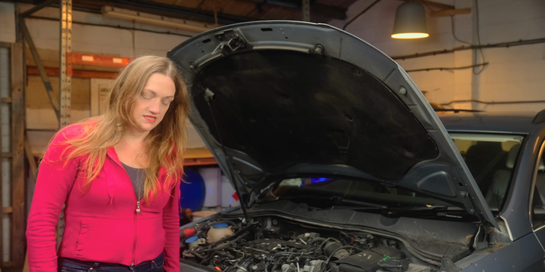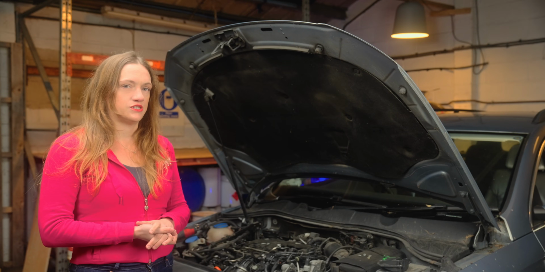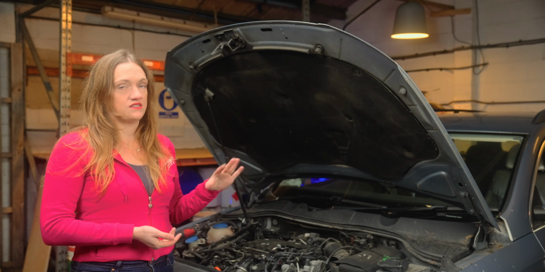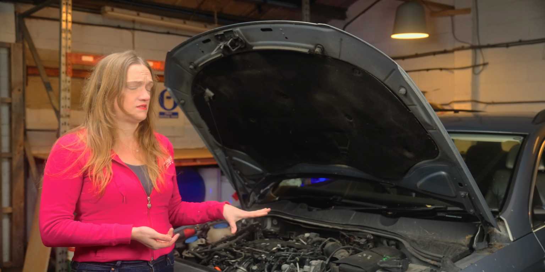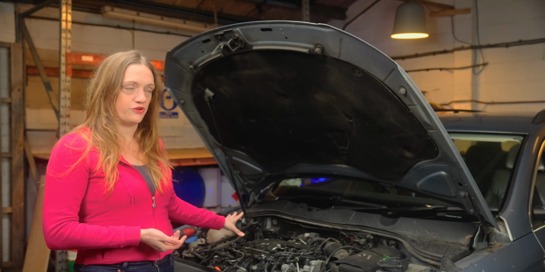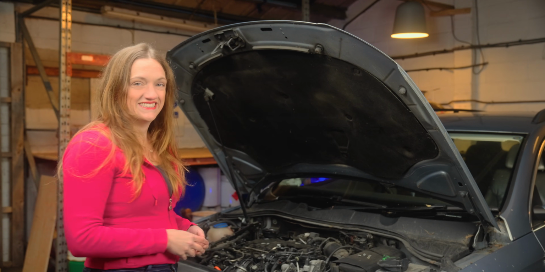Having spoken to the customer, I've explained all their options and all the costs involved, and they've decided they just want to map it out. This car is at the end of its life. It's done 202,000 miles, and spending £1,500 replacing the entire inlet manifold just isn't worth it. I'll just go get my equipment to map it.